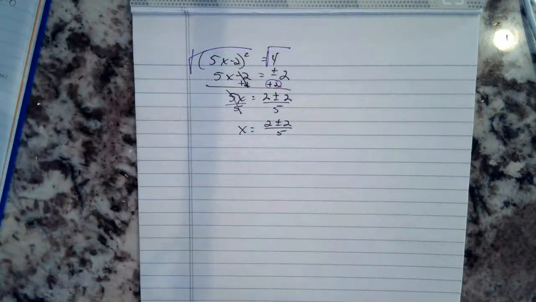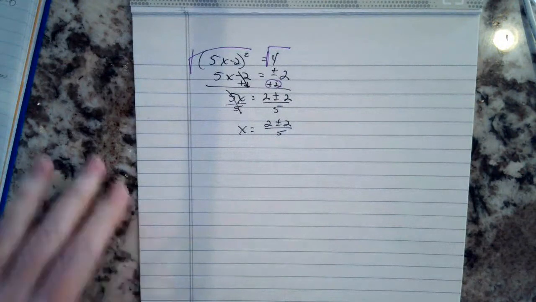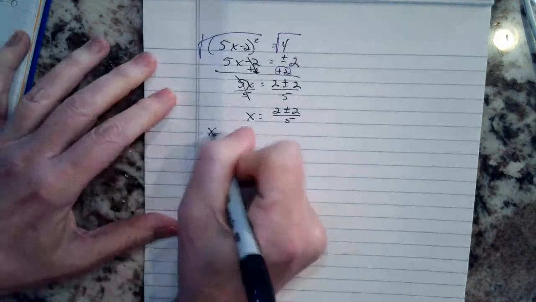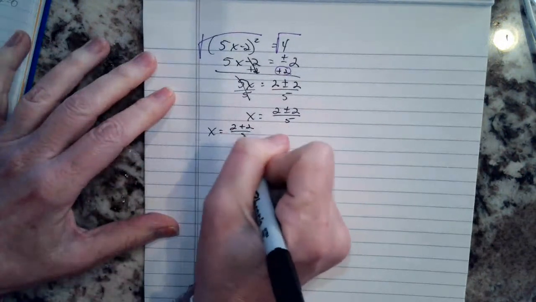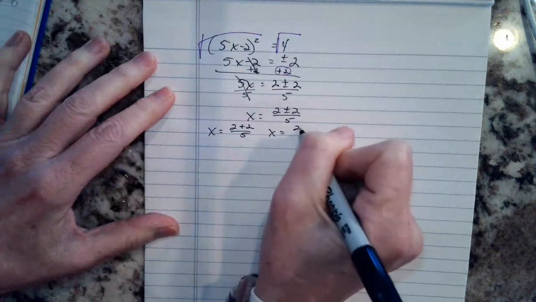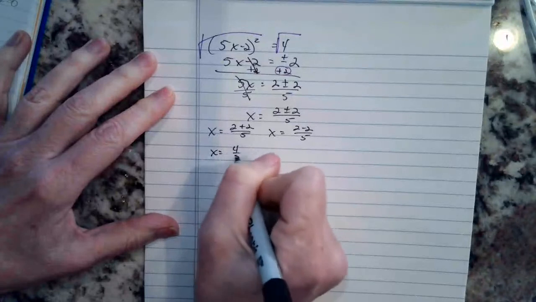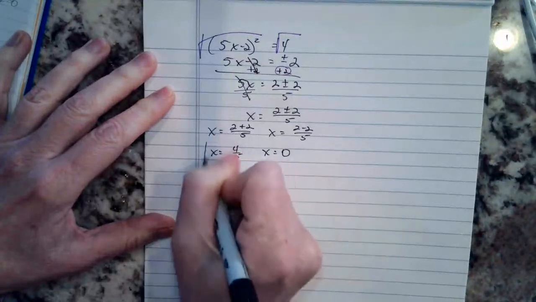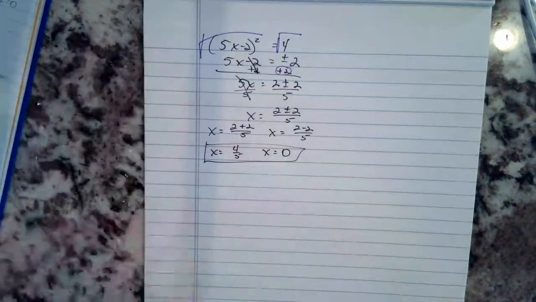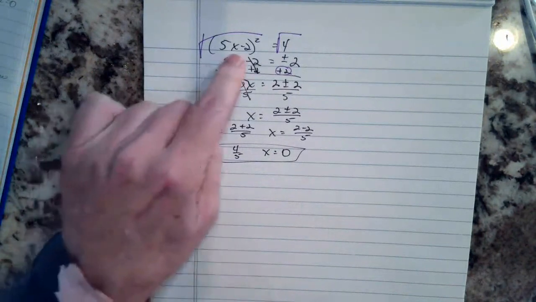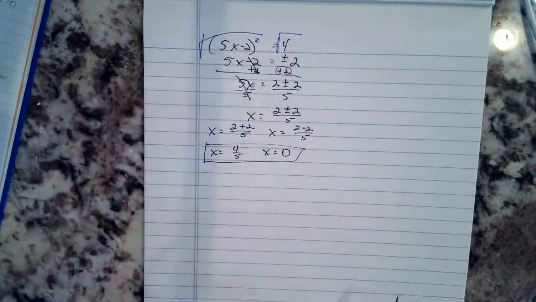All of those are like terms. So you are required to not stop at this point. You have to continue and break them up. 2 plus 2 divided by 5 and 2 minus 2 divided by 5. So we get 4/5 and we get 0, and there are 2 answers. Those are the only 2 answers in the whole wide world that are going to make this a true statement. So it makes them kind of special.